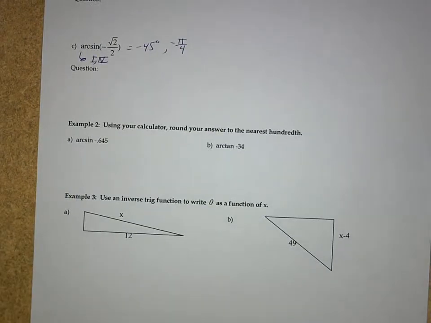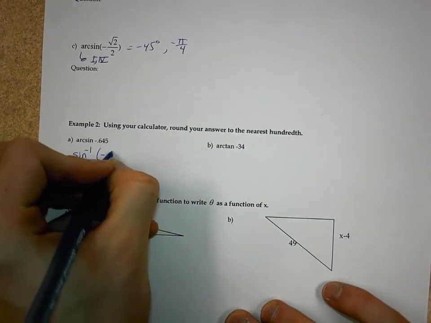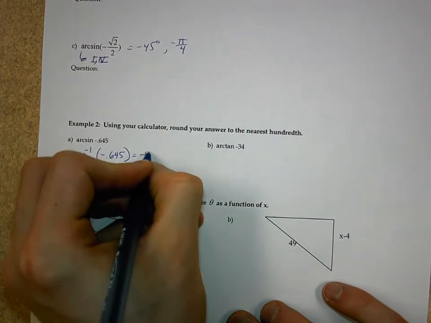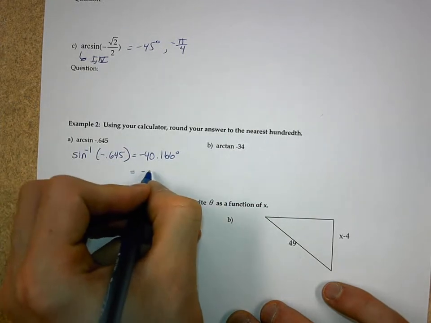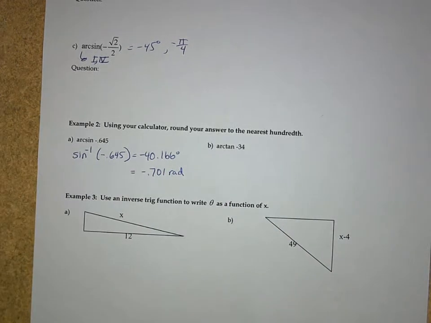The last couple examples here are going to involve using the calculator. The arc sine of negative 0.645, using our calculator, we want to round to the nearest hundredth. Arc sine is the exact same thing as the sine inverse. And if I'm in degree mode, that gives me negative 40.166 degrees. And if I'm in radians, it's negative 0.701 radians. So arc sine in terms of using our calculator is the same thing as sine inverse.